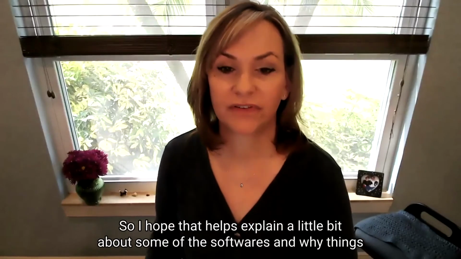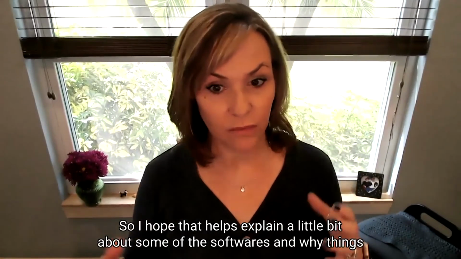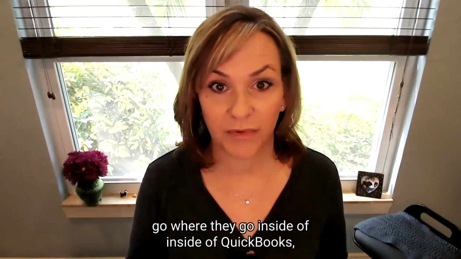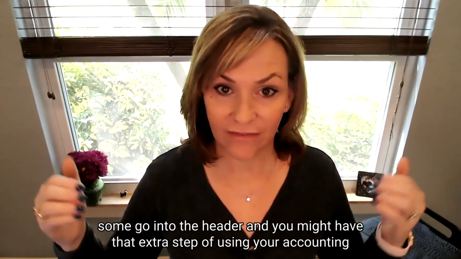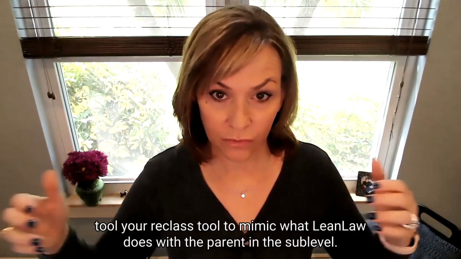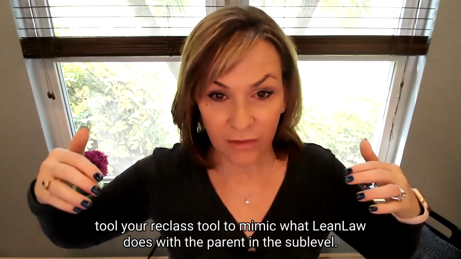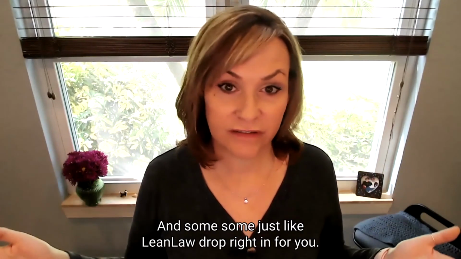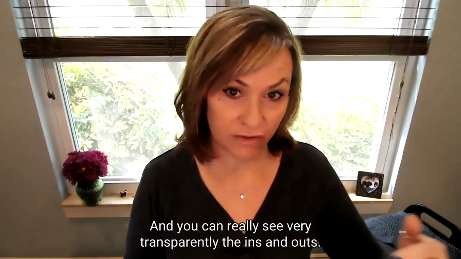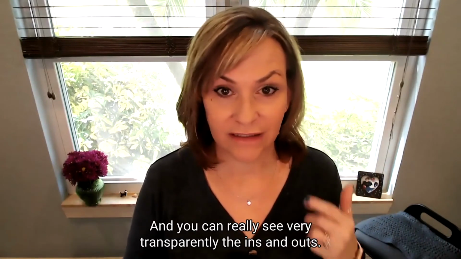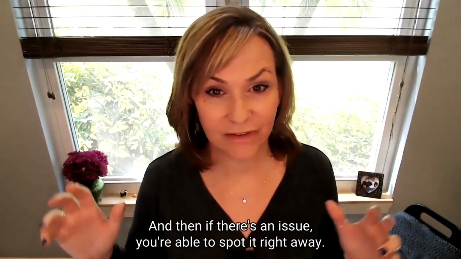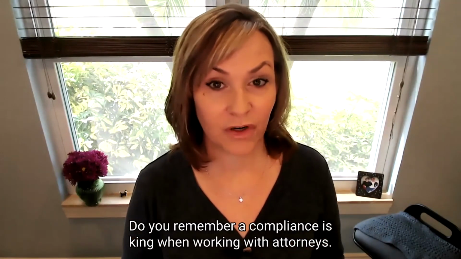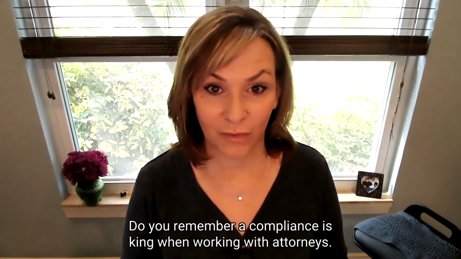So I hope that helps explain a little bit about some of the softwares and why things go where they go inside of QuickBooks. Some go into the header, and you might have that extra step of using your accounting tool, your reclass tool, to mimic what Lean Law does with the parent and the sub level. And some just like Lean Law drop right in for you, and you can really see very transparently the ins and outs. And then if there's an issue, you're able to spot it right away. And that is the reason why you want to have that hierarchical view. Remember, compliance is king when working with attorneys.